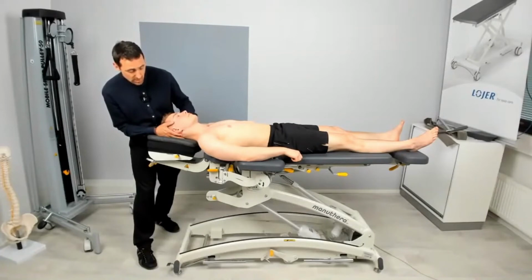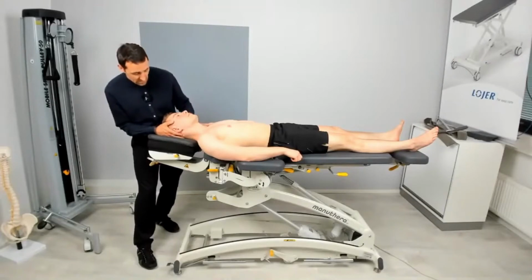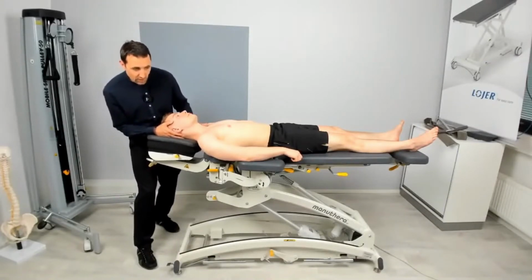Good. And then I go a bit further. So I can use a MET technique. And then when I feel relaxation, I can work a bit further here. So when would I do that?